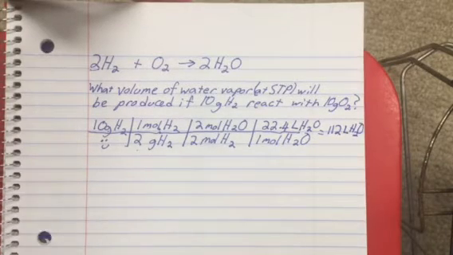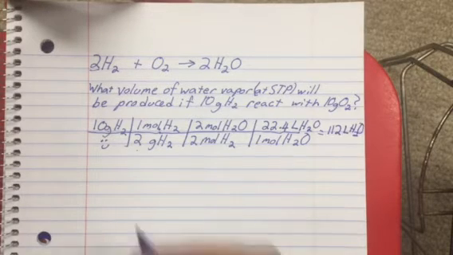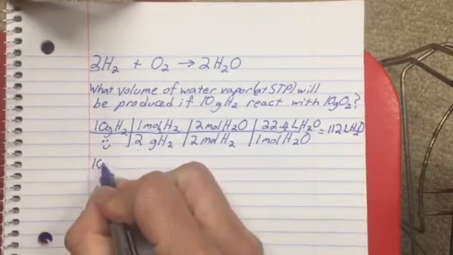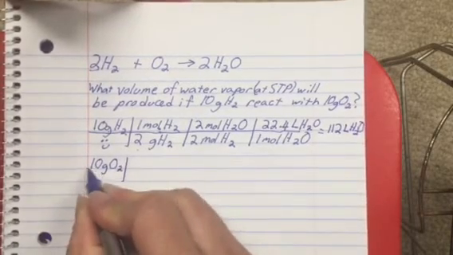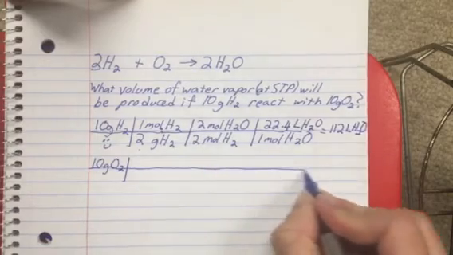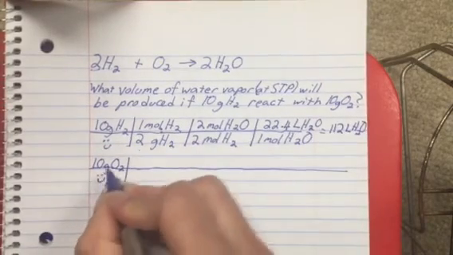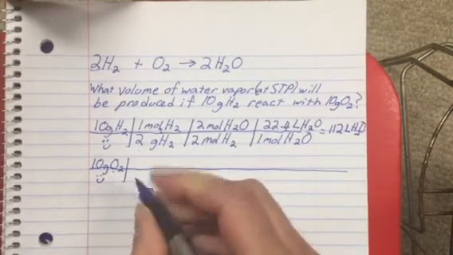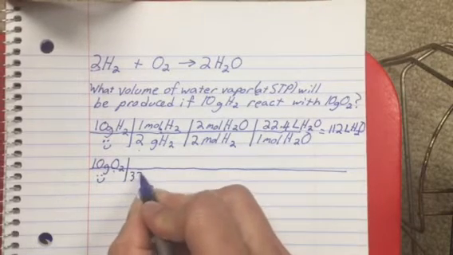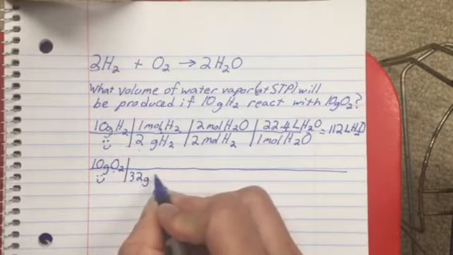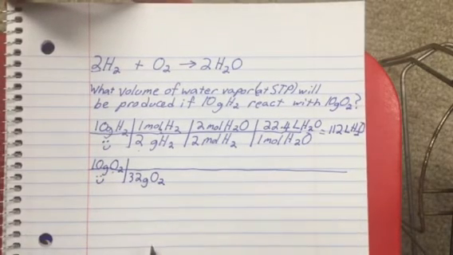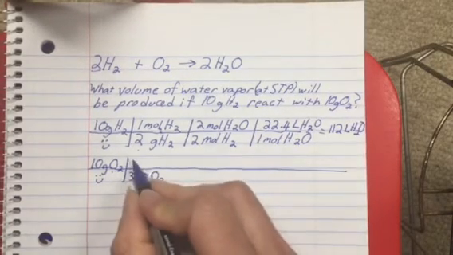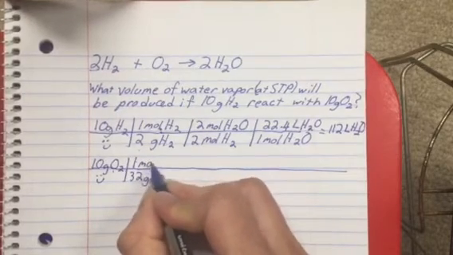Okay. So we know that's how much the hydrogen would make, but what about the oxygen? So we do it again. 10 grams O2. The molar mass of oxygen is going to be 32 grams, approximately, O2, because each of them have a mass of 16 times 2, in 1 mole of oxygen.